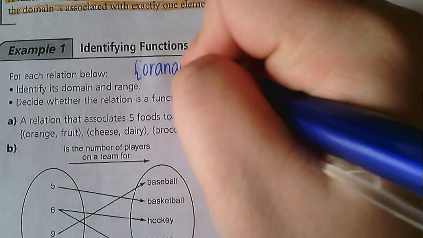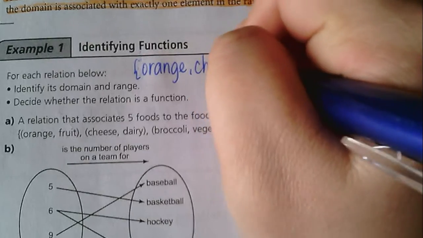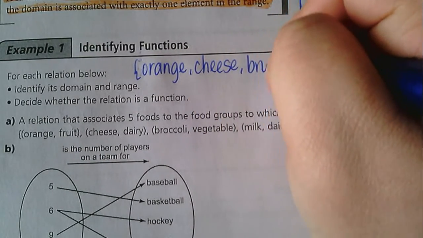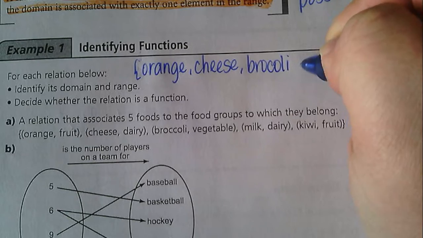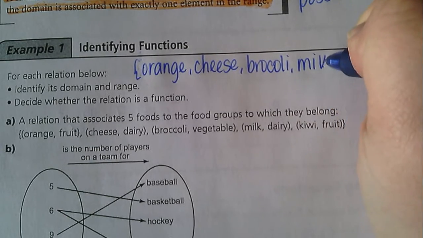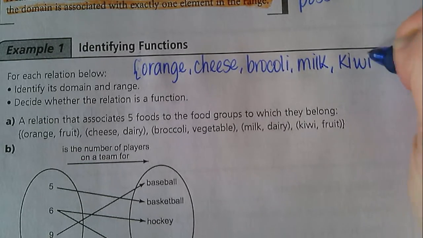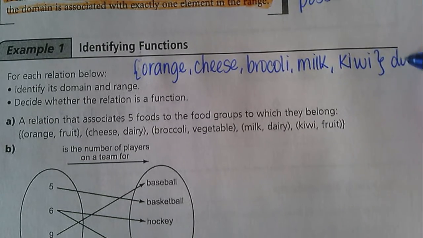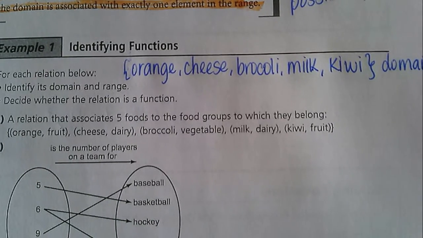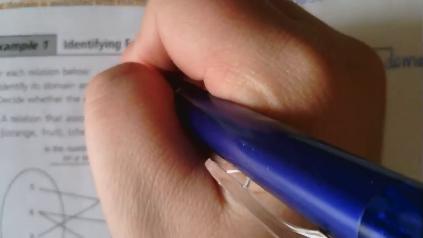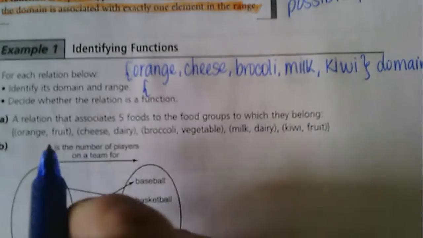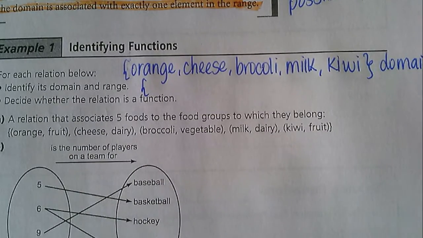each set. So orange, cheese, broccoli, milk, and kiwi. That would be the domain. So again, you'll notice that I wrote out the entire first set. That's our domain. And our range, again, we'll use these fancy looking brackets here, would be all of the second elements. And we only need to write them once each. So if anything is repeated, I just write it once.